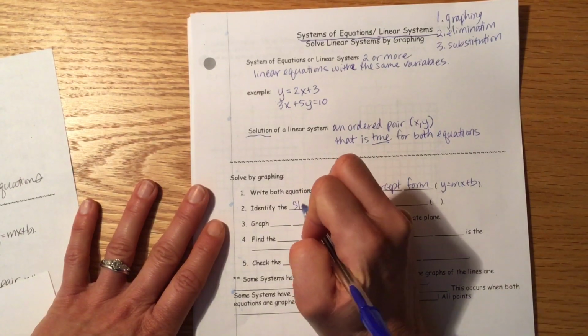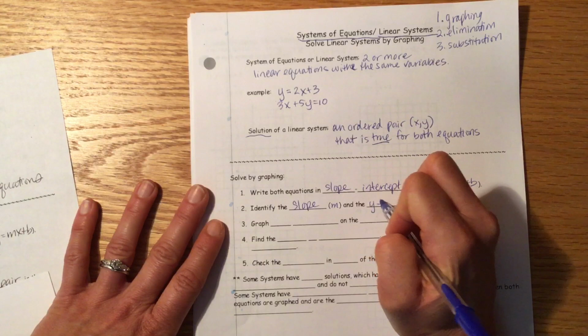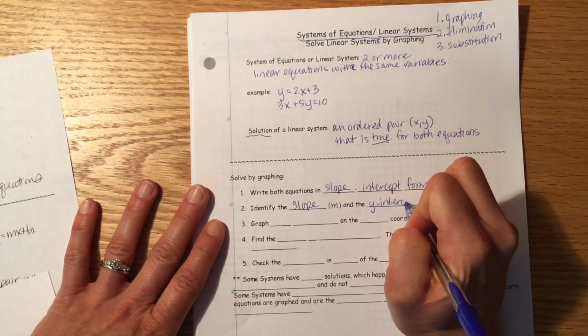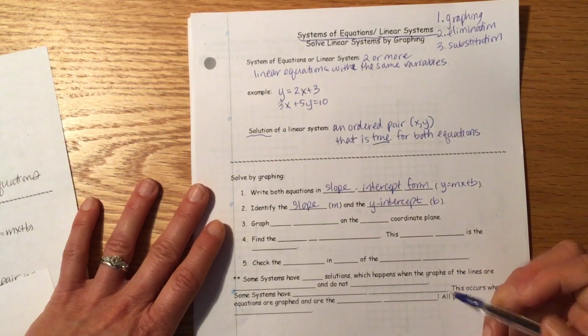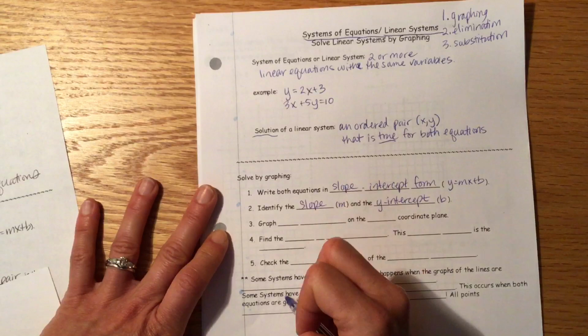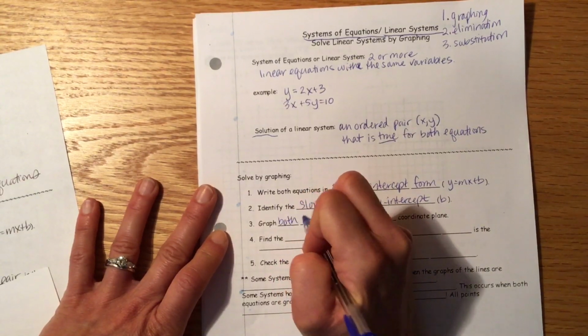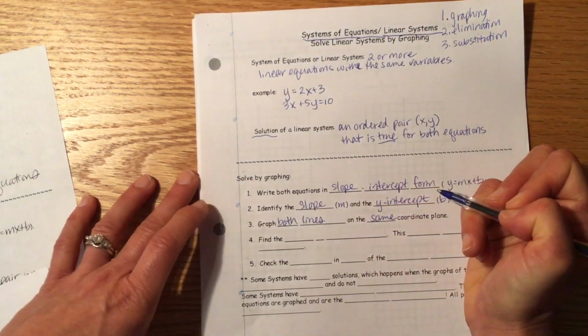Identify the slope, the m, and identify the y-intercept, which is b. And you're going to have these 2 equations, you're going to graph them on the same coordinate plane. So graph both lines on the same coordinate plane.